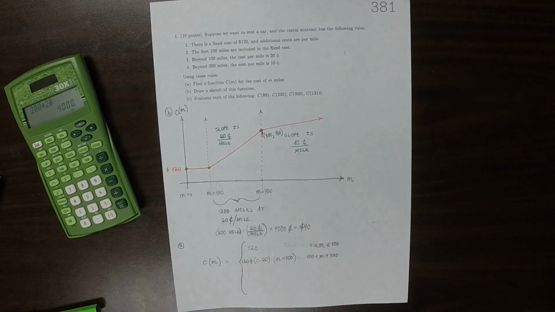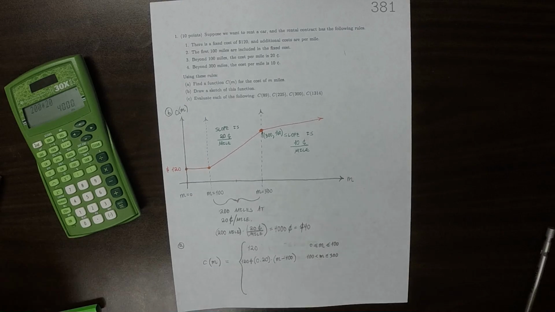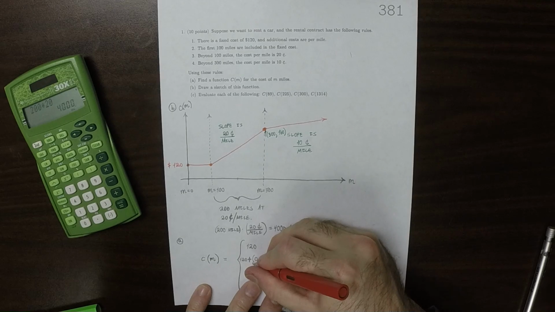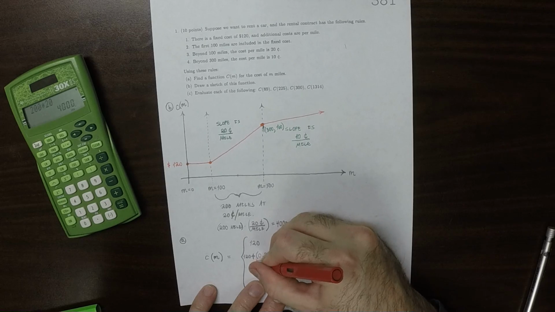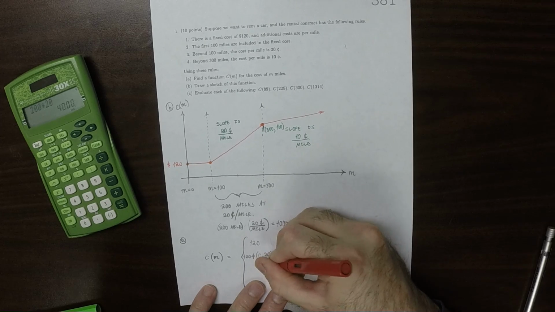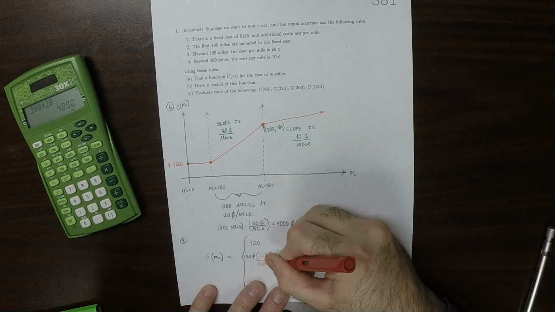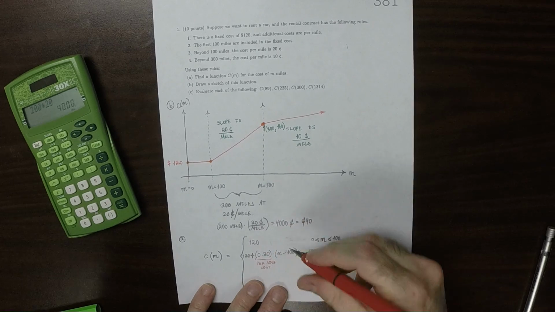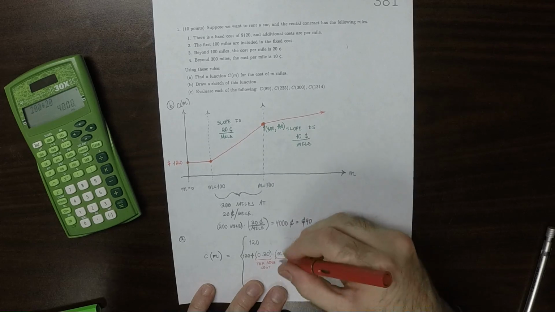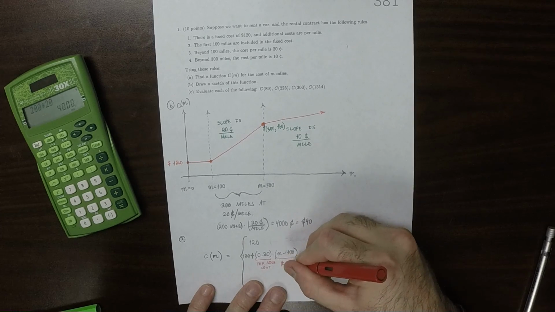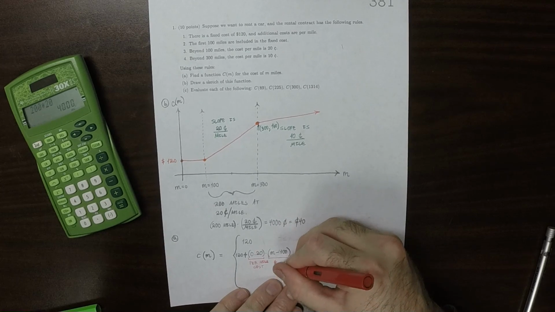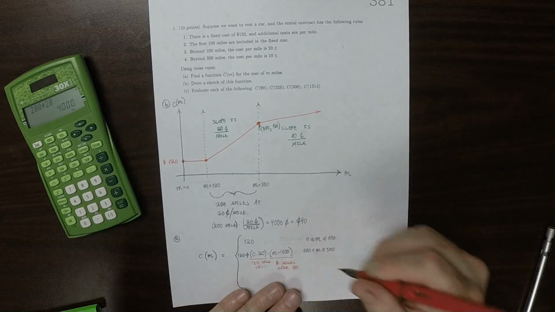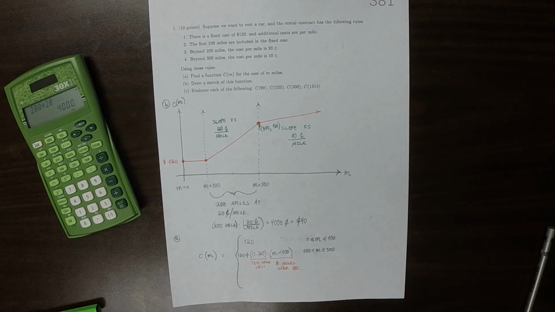The reason is that 0.20 represents the per mile cost, and m minus 100 is the number of miles over 100. If you went say 105 miles, then you went 5 miles over.